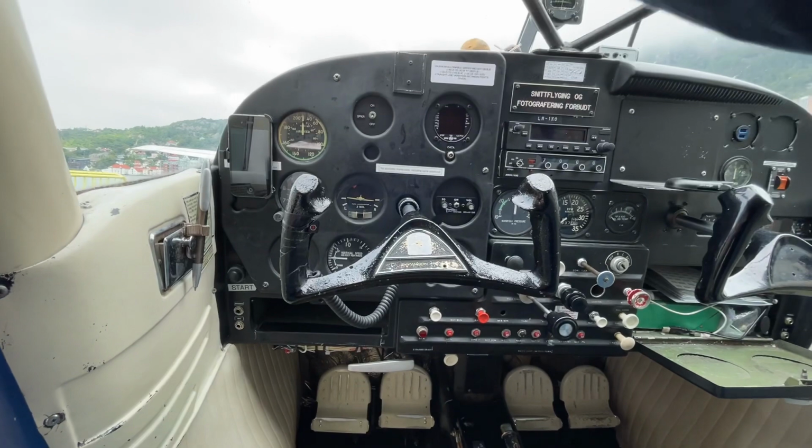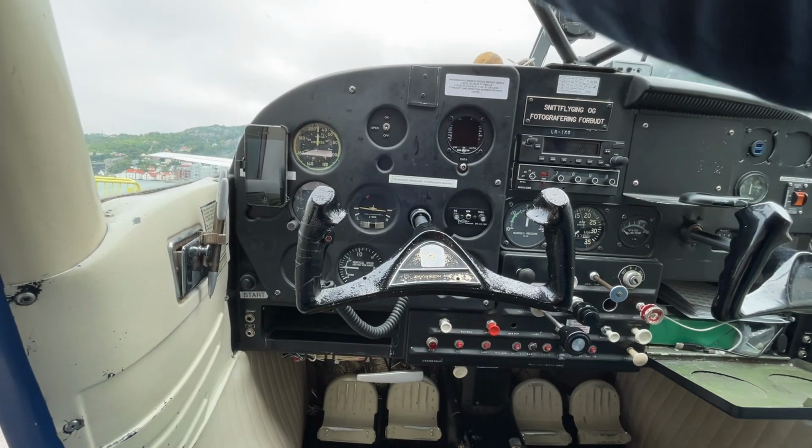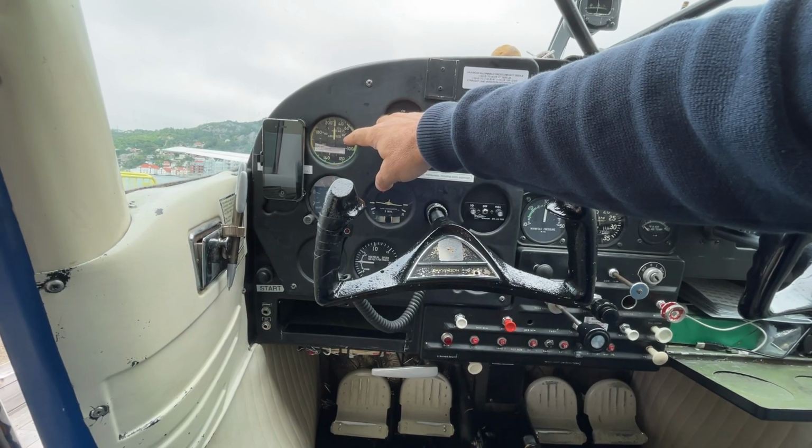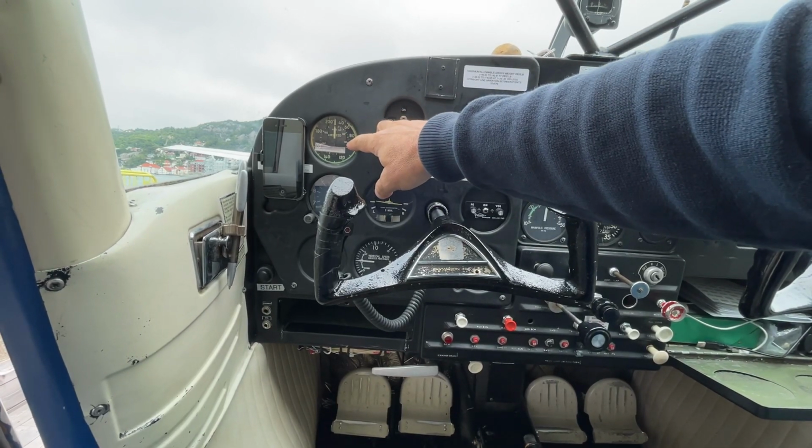Miles is outside, knots is inside. Make sure you're checking the right one. You keep your flaps until 70 knots. Yeah, 70, 80 knots, and then you can set flaps 0.